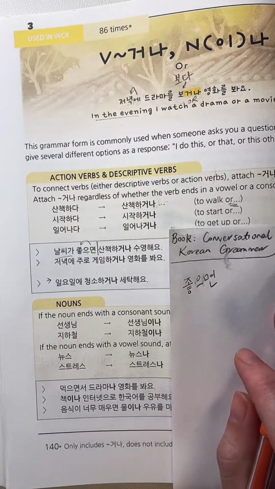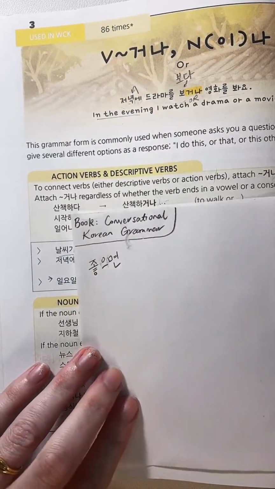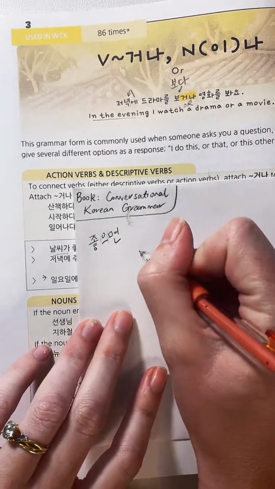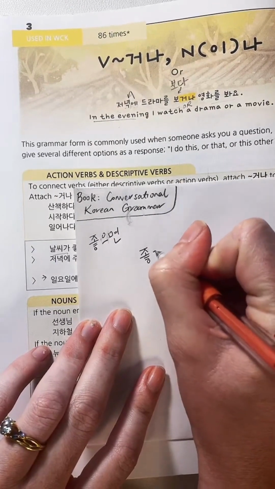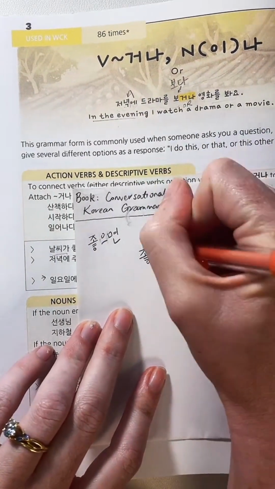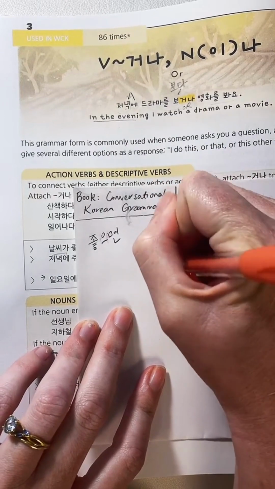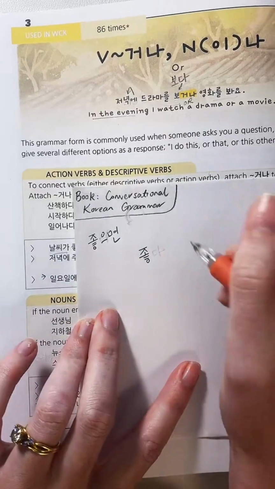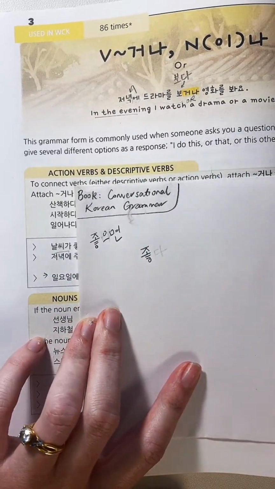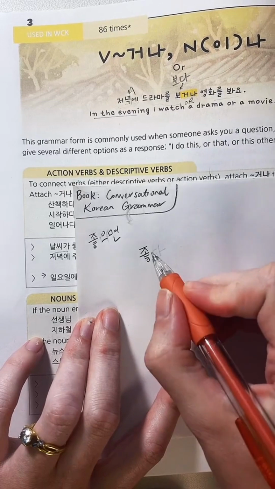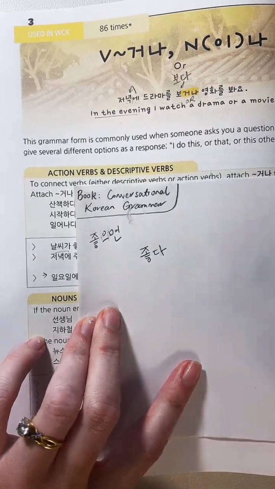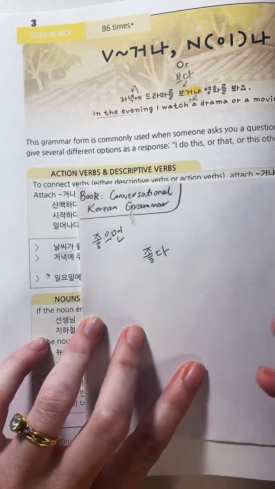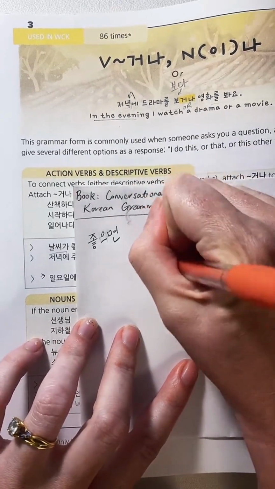Does the book teach verb stems? Yes, it does, but very simply. What is the verb stem? It's quite a simple concept. It's just the dictionary form of the verb minus 다. So you take away 다 from the dictionary form. This is the verb stem of the verb to be good. All verbs in Korean end in 다 in the dictionary. 먹다, 보다, 가다, 주다. So when you take away 다, you're left with the verb stem.